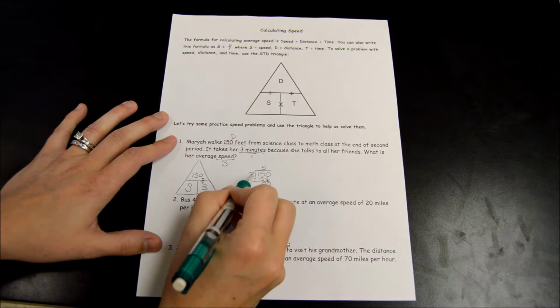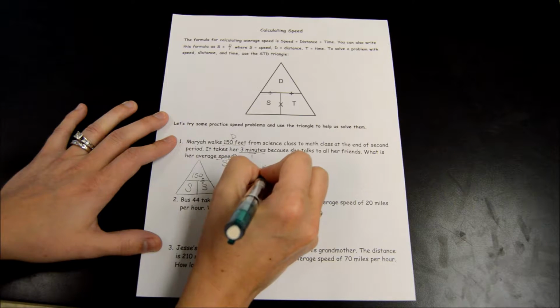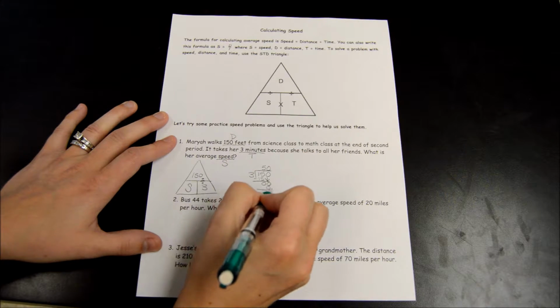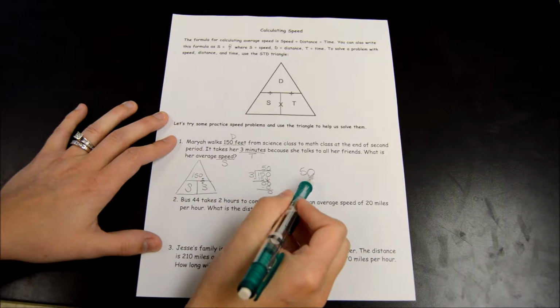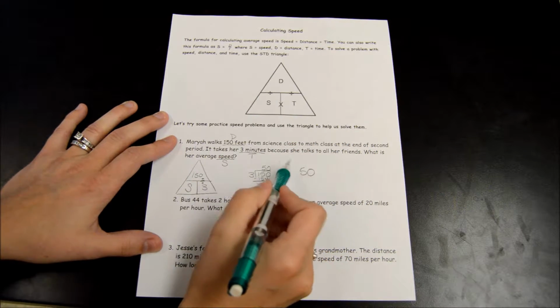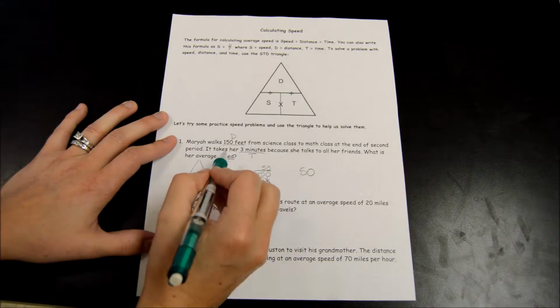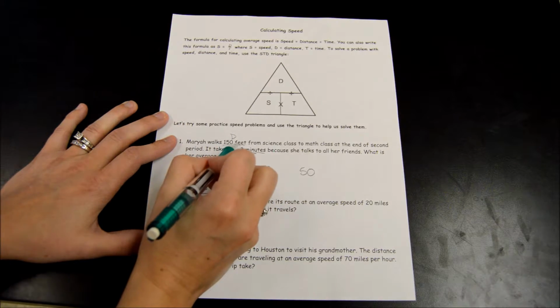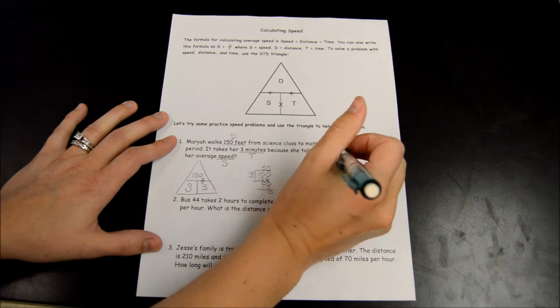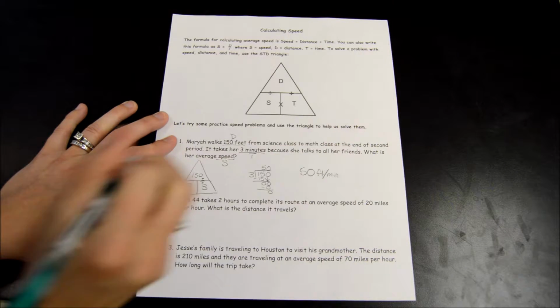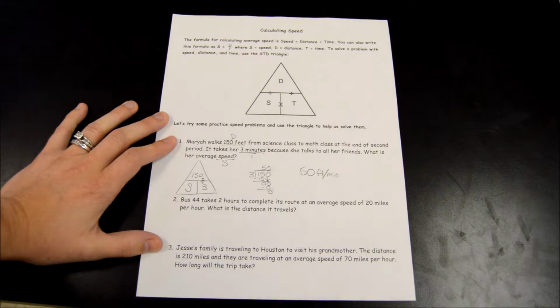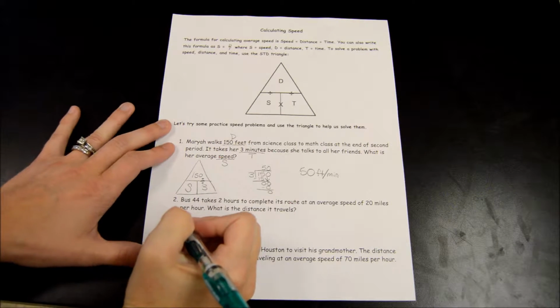Bring down my other 0. 3 will go into 0, 0 times, and that's 0. So my answer is 50. But what about my units? We get our units for speed from distance divided by time. So it'll be feet divided by minutes. 50 feet per minute.